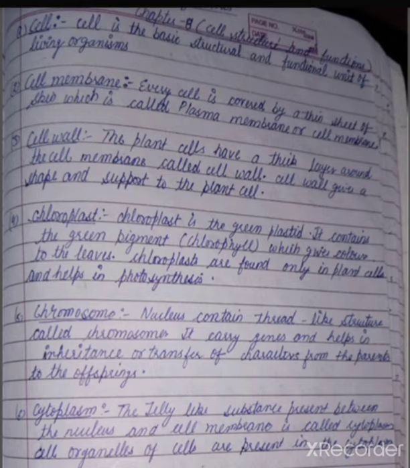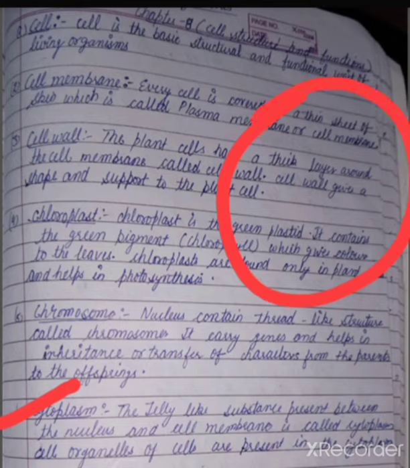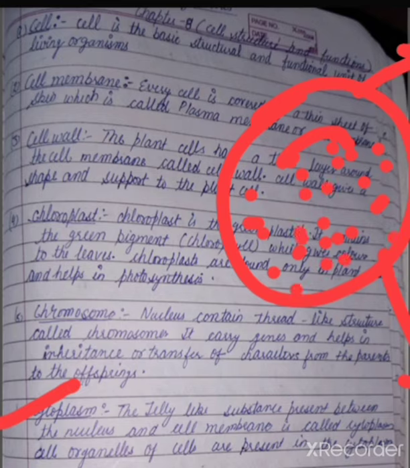Now the cytoplasm. What is cytoplasm? It is the jelly-like substance. If this is the cell and this is the outermost covering, the plasma membrane, then the jelly-like substance present inside the cell is known as cytoplasm. Cytoplasm is very important because it supports the functioning of the other organelles present inside the cell.